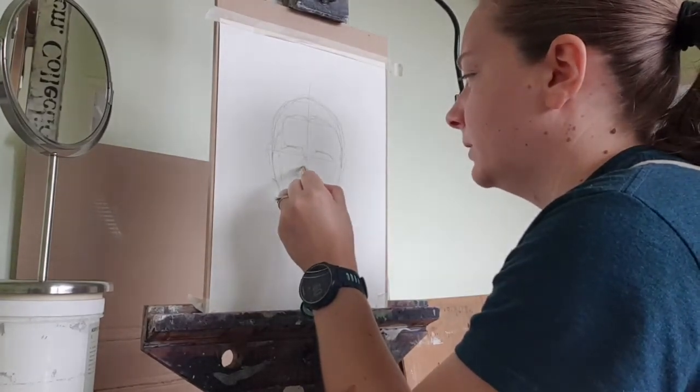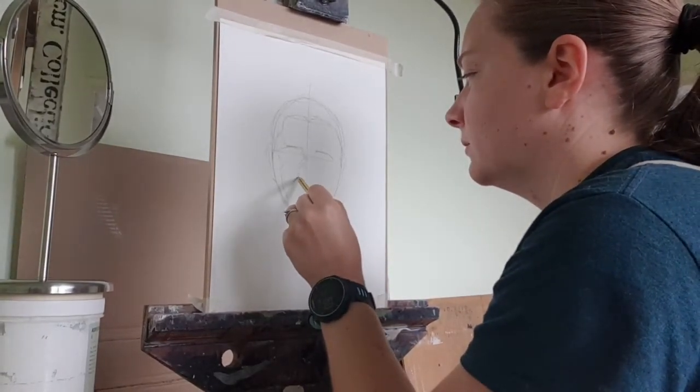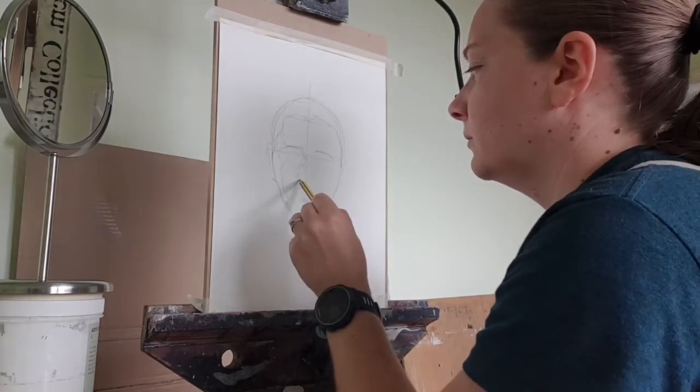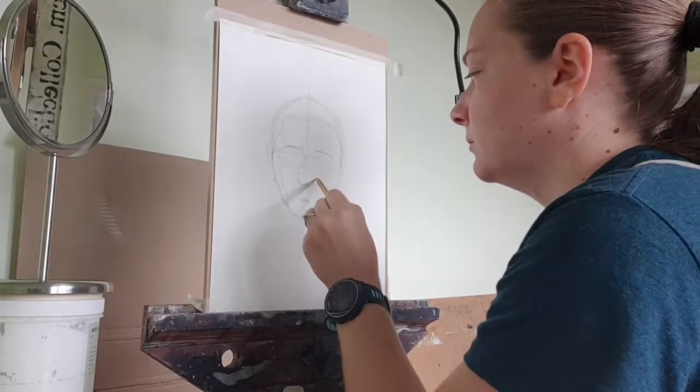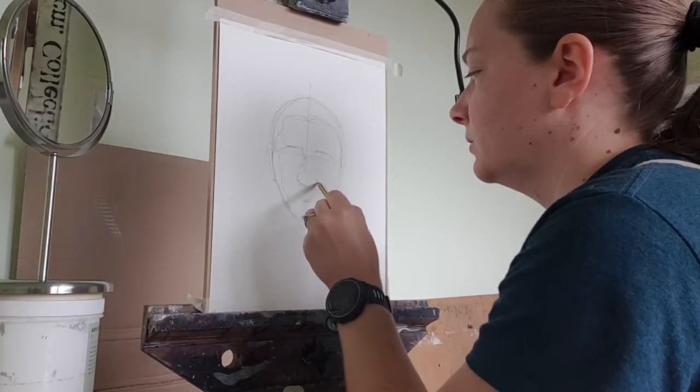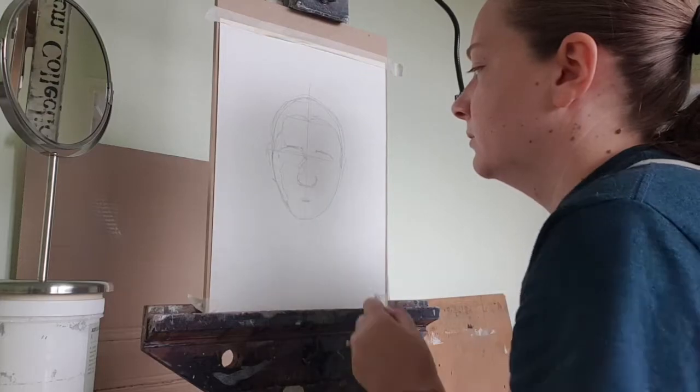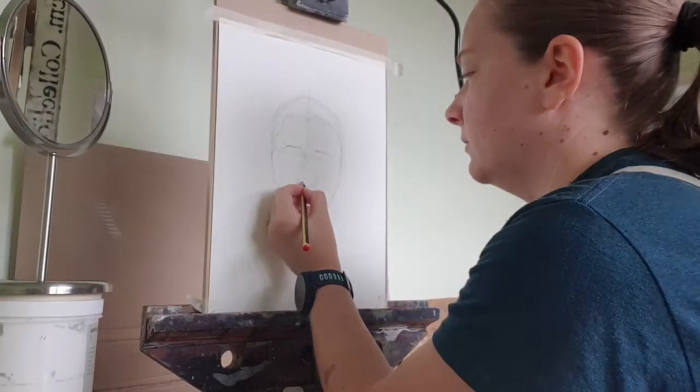So just looking at the lights, and now I'm just starting to add in some areas.